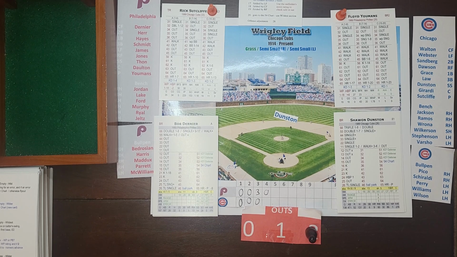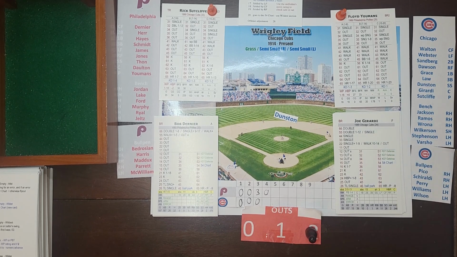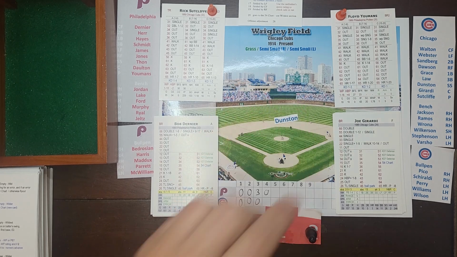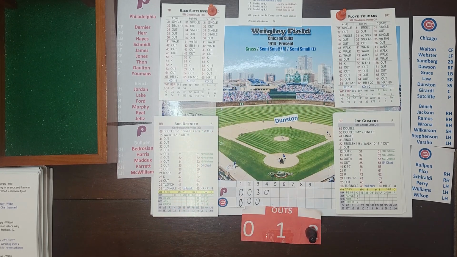Now that does lead to an interesting dilemma here if you're the Phillies. Girardi is up with Sutcliffe the pitcher on deck. First base is open. You could walk Girardi and pitch to Sutcliffe, or take your chances of getting out Girardi and make Sutcliffe lead off the next inning. They're going to choose option B. They're going to go ahead and pitch to Girardi. He's an 8-hitter for a reason.